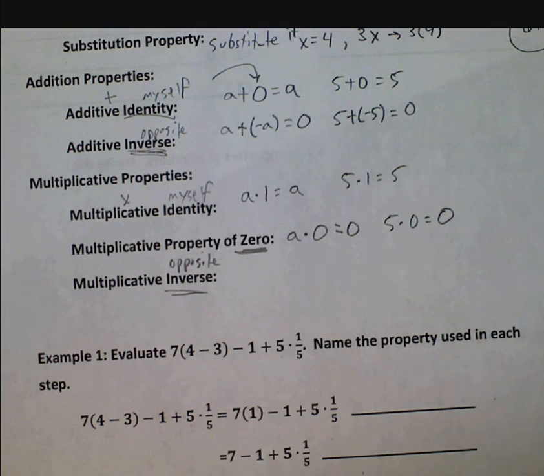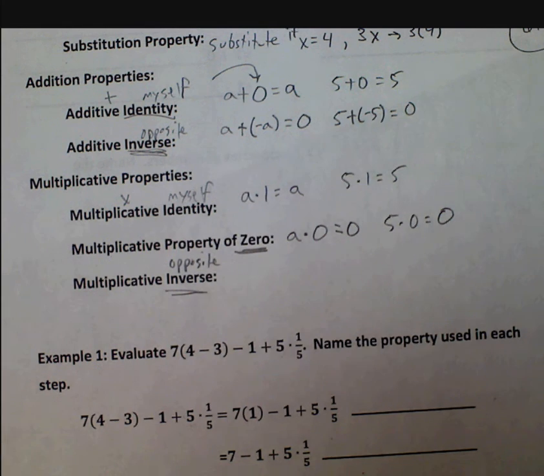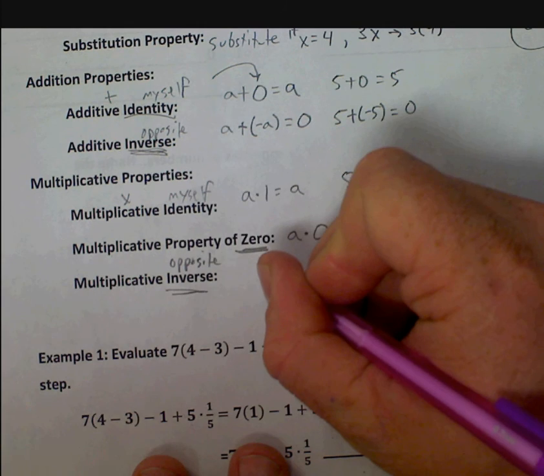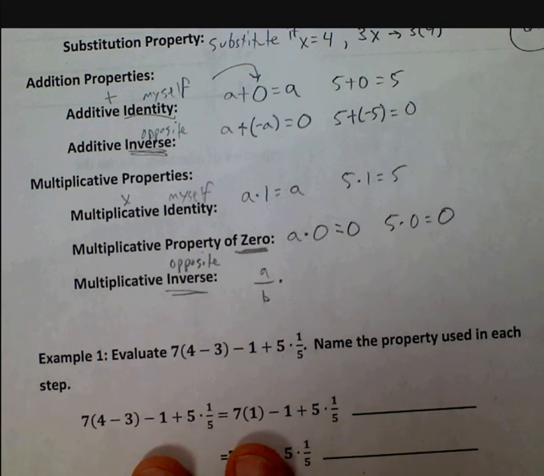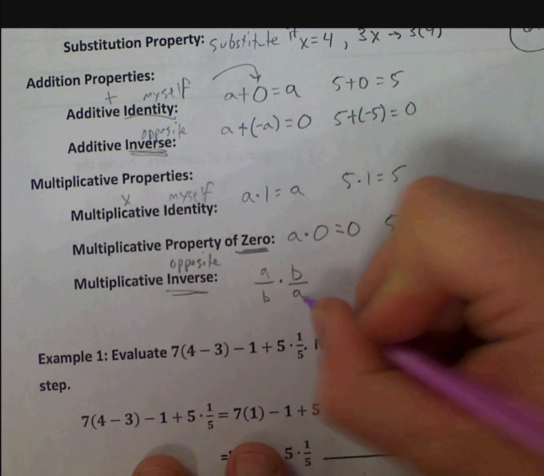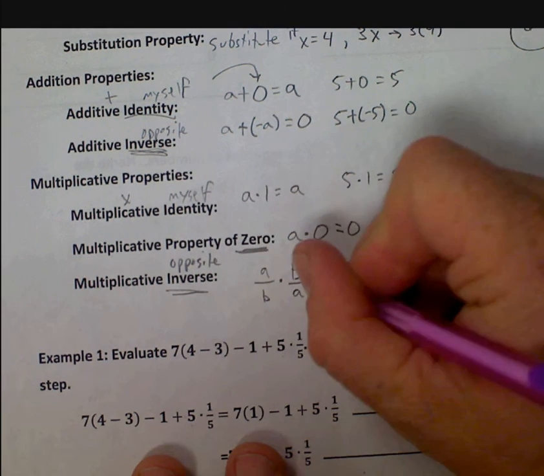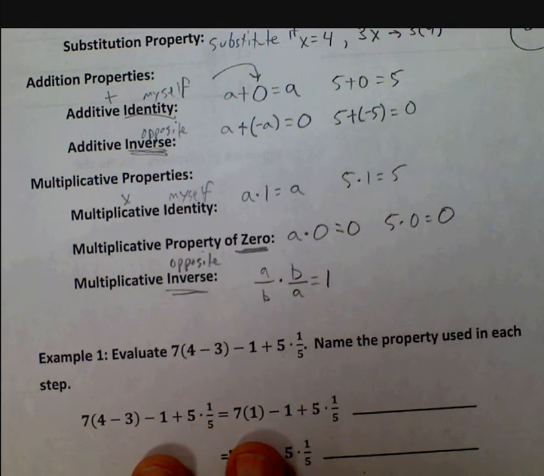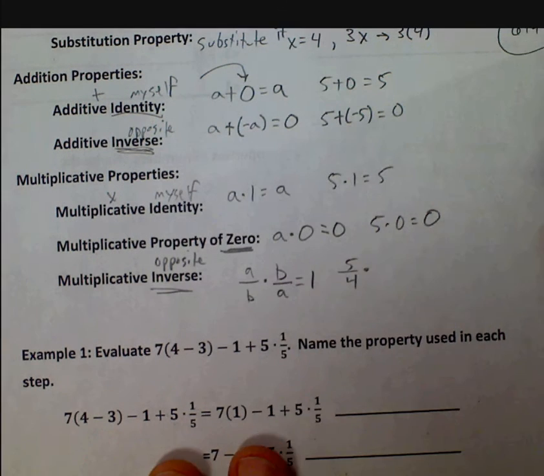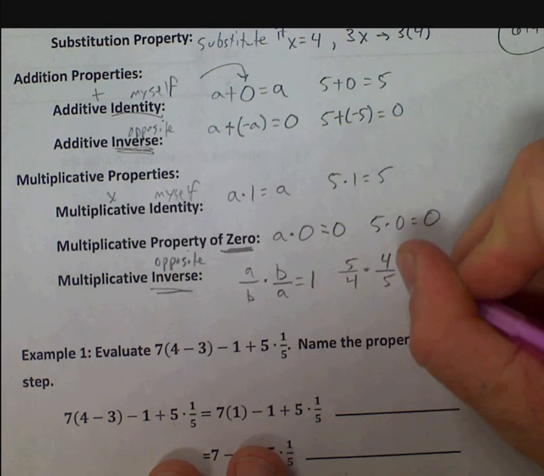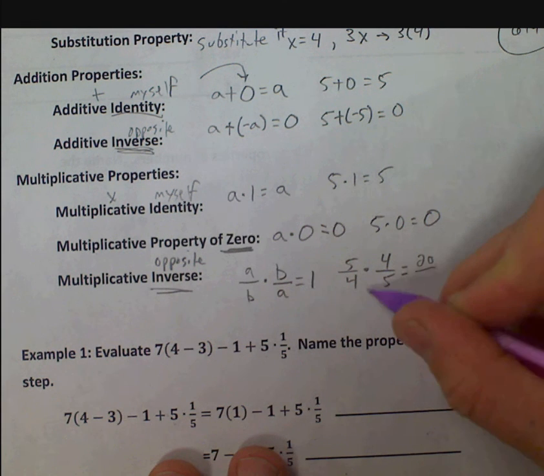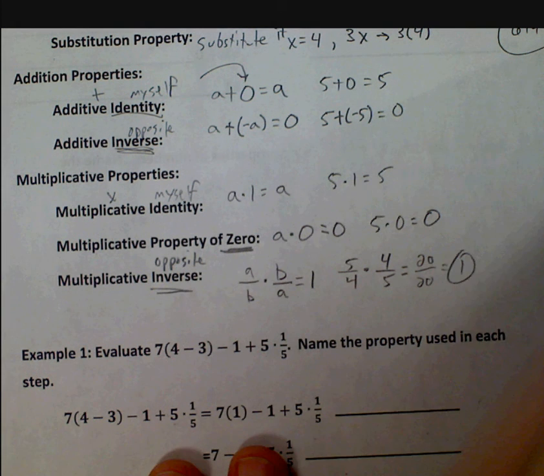So, here we go. Within the multiplicative inverse, I could say something like this. If I had a over b, then since it's multiplicative, I would multiply by the inverse, the opposite. I would flip it, the reciprocal. b over a times a over b will always give me 1. So I could say 5 over 4, and if I multiply that by its inverse, 4 over 5, I'm always going to get 1, because 5 times 4 is 20, 4 times 5 is 20, which is 1.